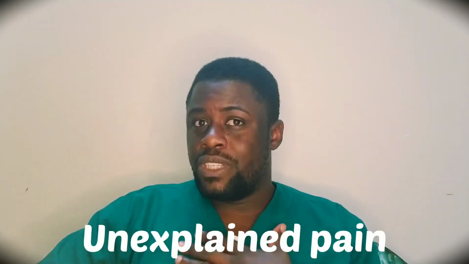Another sign that we look at is unexplained pain that may begin from the chest, maybe in the neck, and then radiate to other parts of the body.